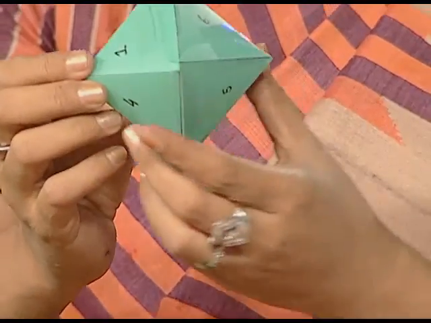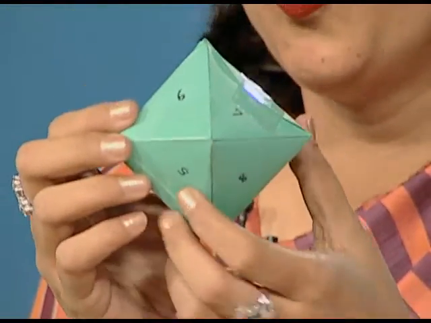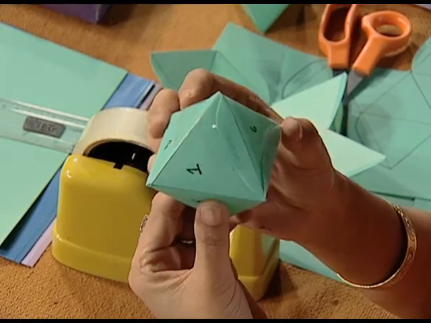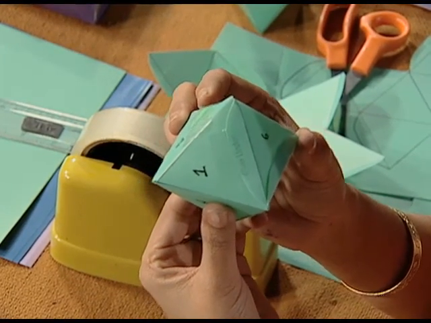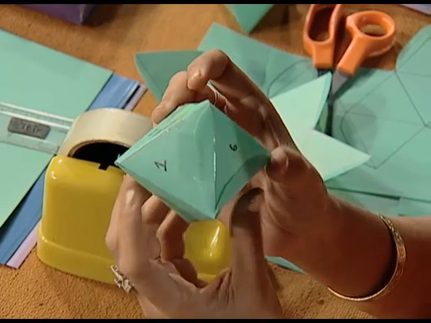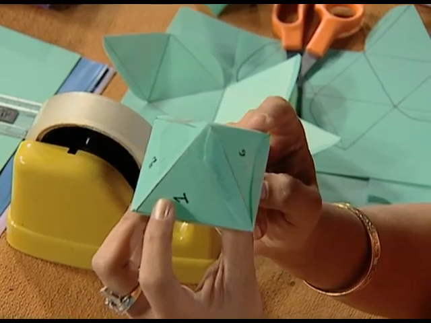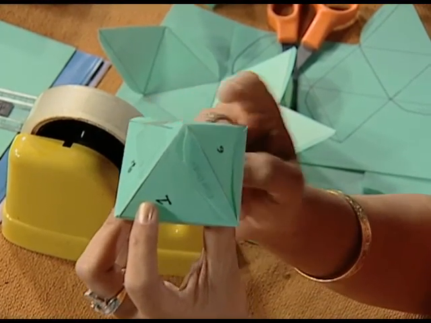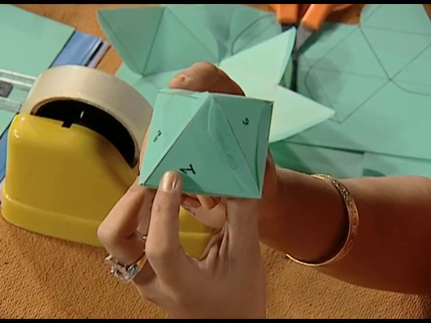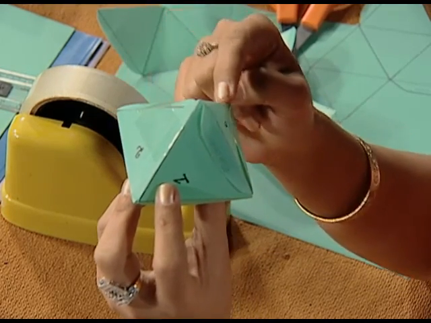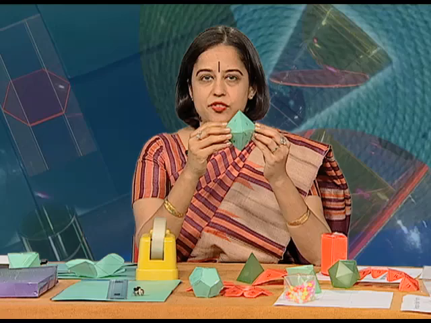Now, can you think of what will be the total surface area of this shape? Now, you can imagine the dimension of this. By actually measuring it, you can see the dimension of each side of the equilateral triangular face and think of the total surface area of this regular octahedron.